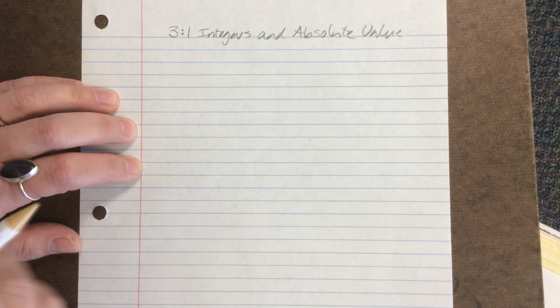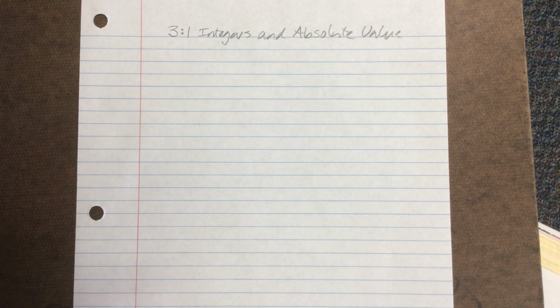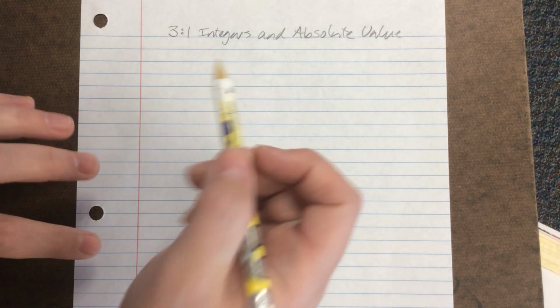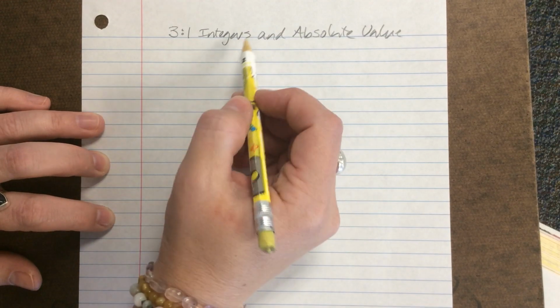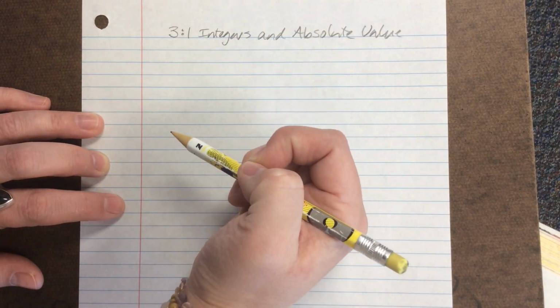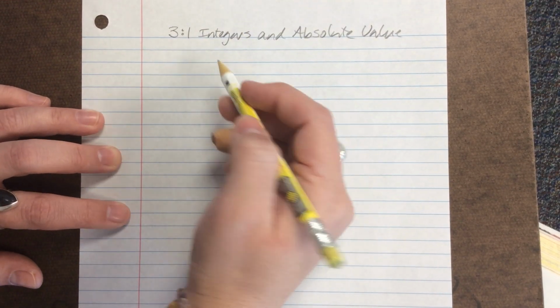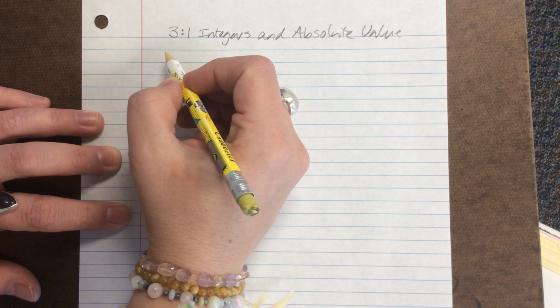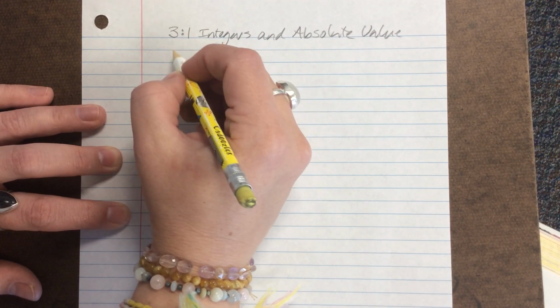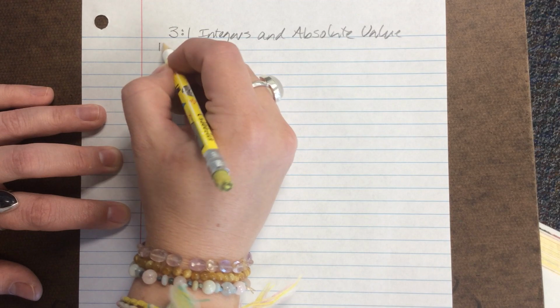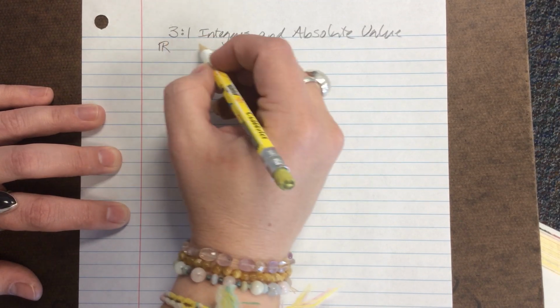Okay, in the grand scheme of numbers, we have ways to group them. And so integers is a special group of numbers. First of all, this is all in the set of real numbers, and that's the symbol for it.